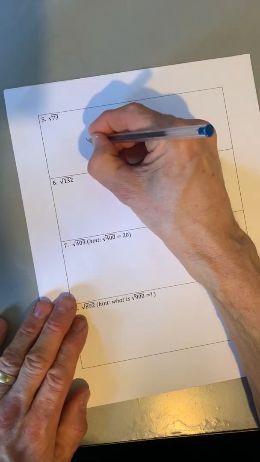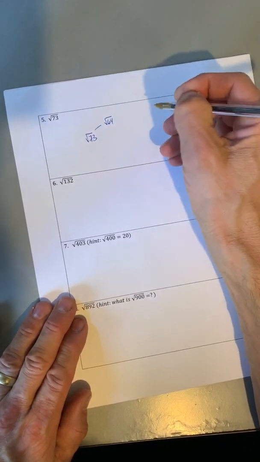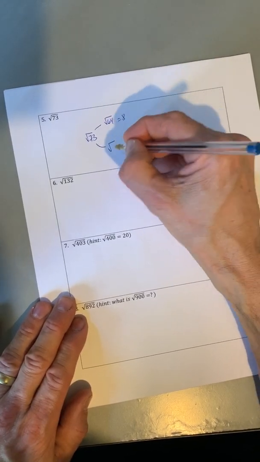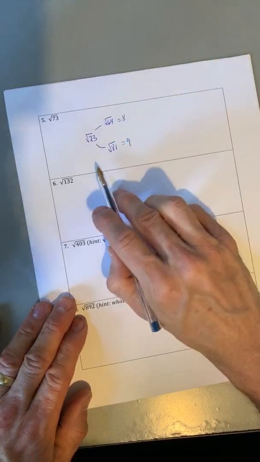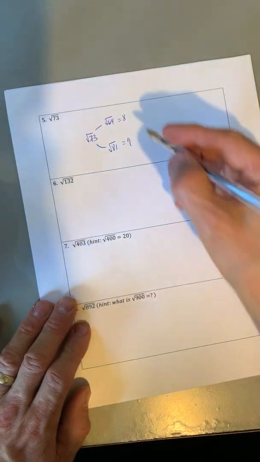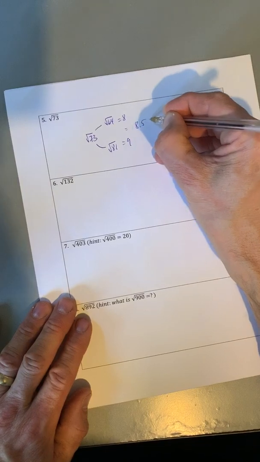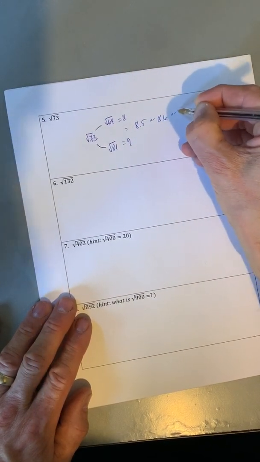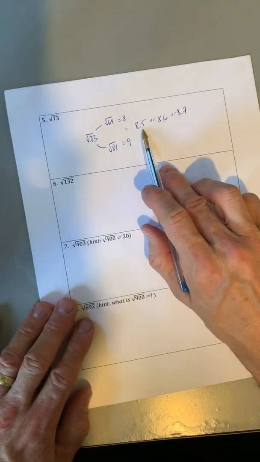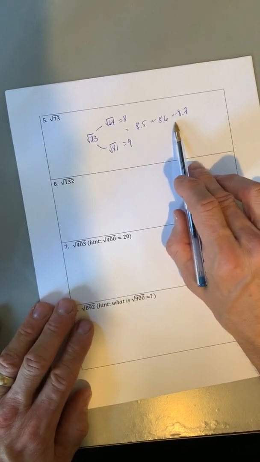Square root of 73. If you look at your table, smaller is 64, bigger is 81. And you're like, man, Mr. Kramer, that's right in the middle. So you can guesstimate. You can say 8.5 or 8.6 or even 8.7. And you're like, Mr. Kramer, can you have that many answers? Yeah, because look at those numbers, 8.7, 8.6, 8.5. They're all pretty close. So, good job.